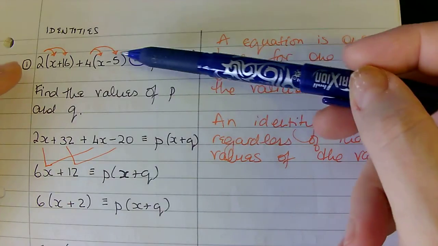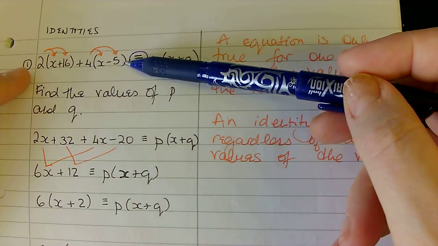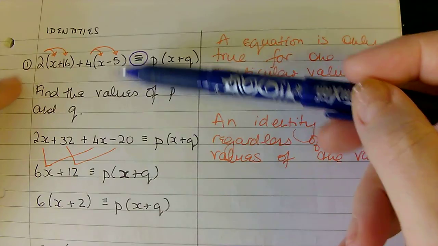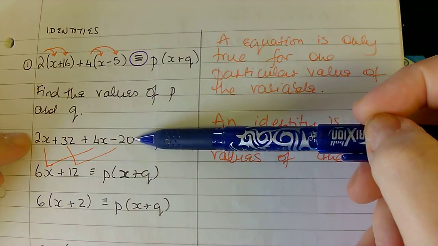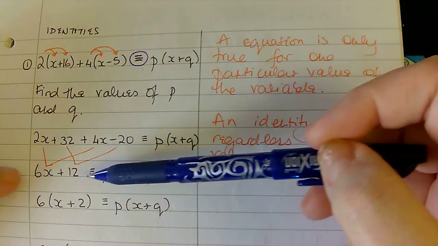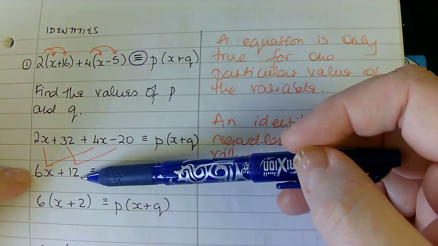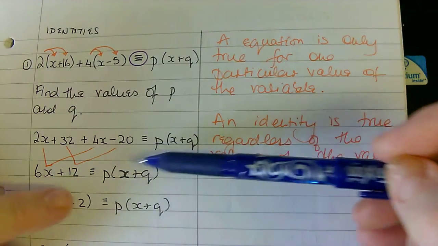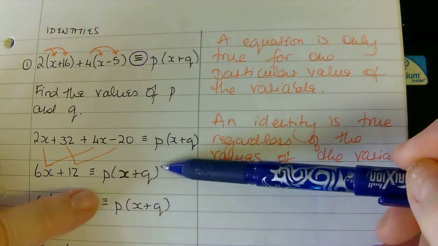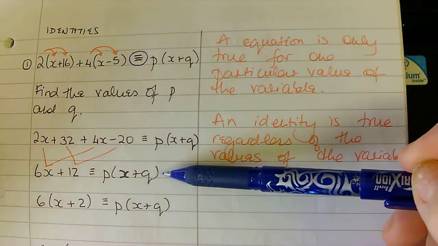So what I've done is expanded the 2 bracket sets, and that gives me these 4 terms here, and I've then condensed those or tidied them up or gathered like terms, and that gives me 6x plus 12. Still has the identity in the middle and still got the P bracket x plus q on the right.